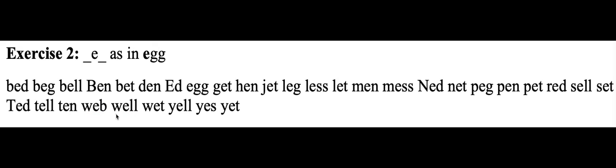W-E-L-L. Well. W-E-L. Well, they dug a deep well. W-E-T. Wet. Water is wet. Y-E-L-L. Yell.